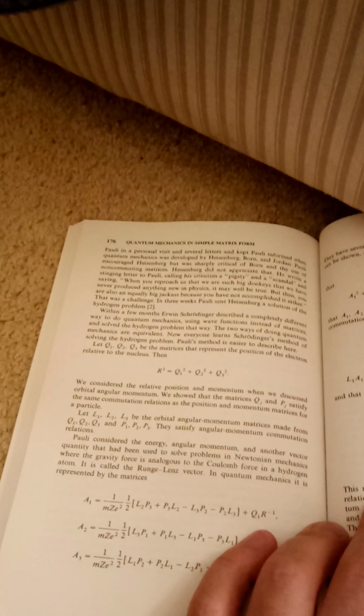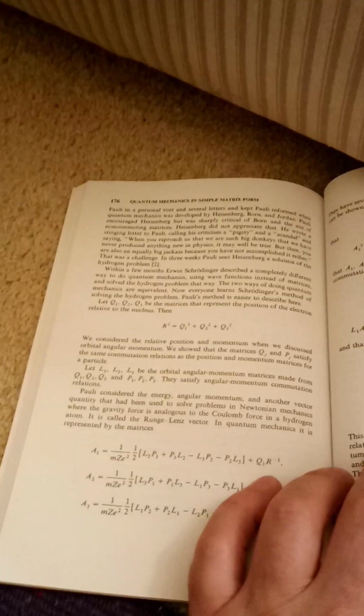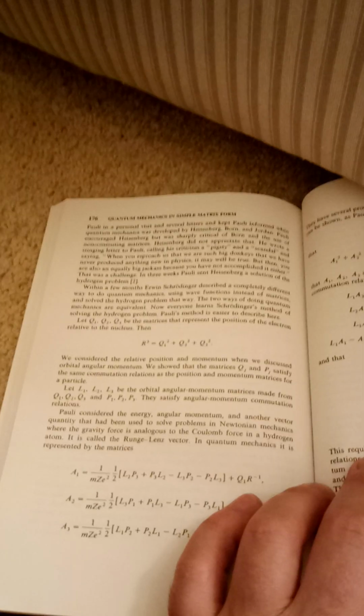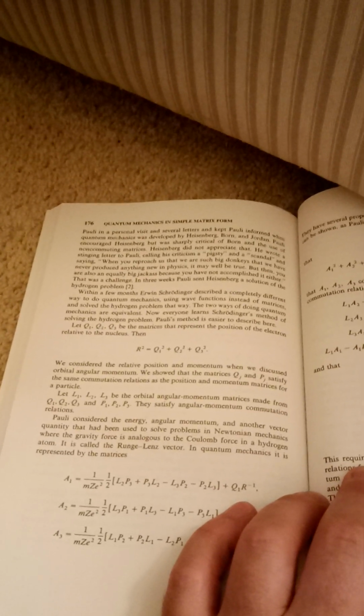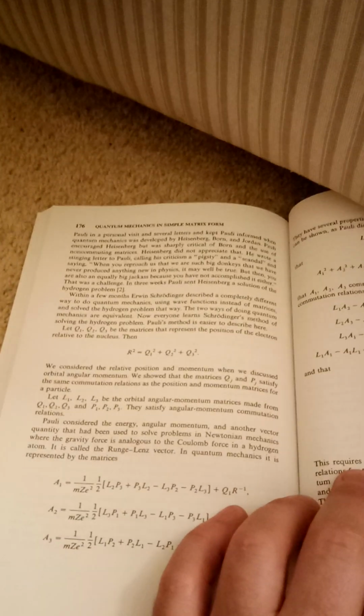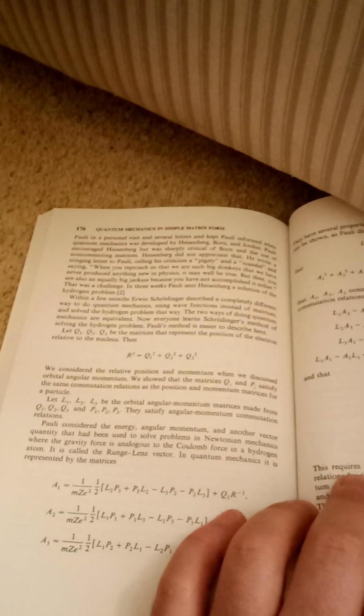So, okay, now to get back to what I was talking about before, I just wanted to point out that the key sticking point that really angered Pauli was the use of non-commuting matrices. Imagine that.